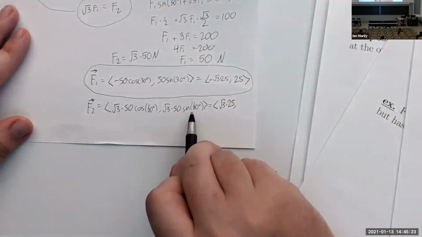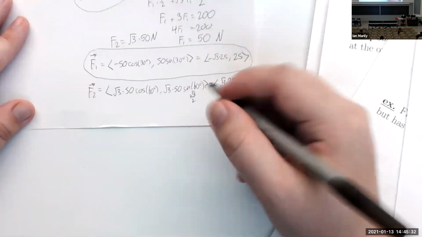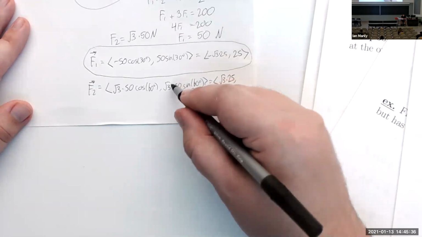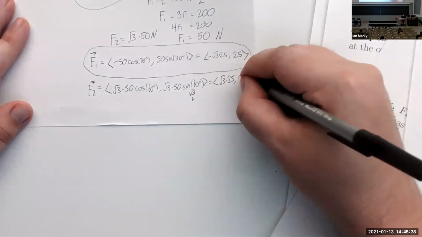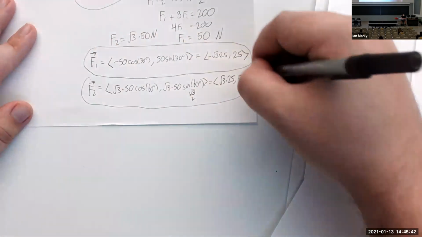And then this is going to be √3/2. So let's see. This is √3/2. We divide 50 by 2, and we get 25. And then we do √3 times √3, we get 3. AKA, this is going to end up being 75. And that's what our F2 is.